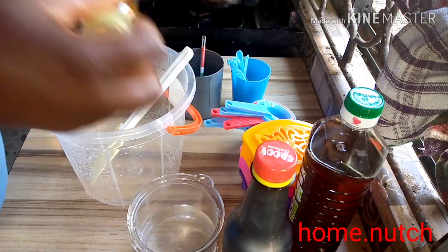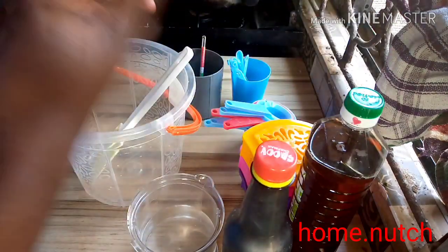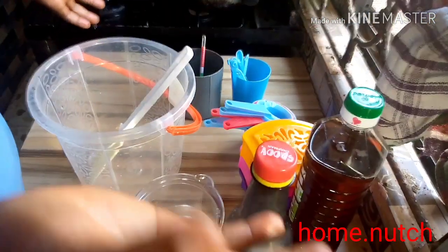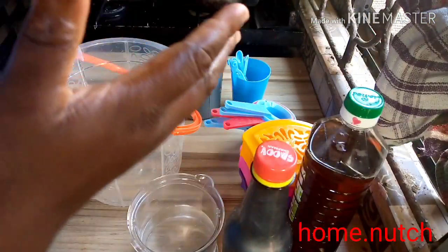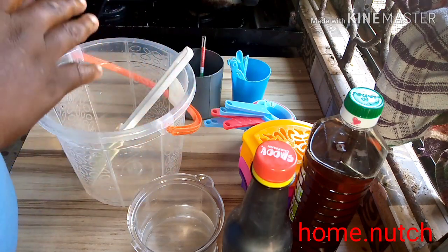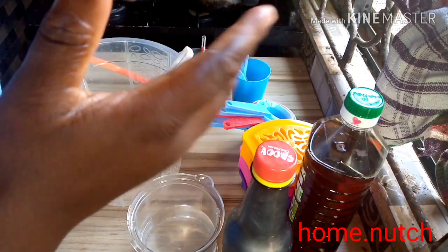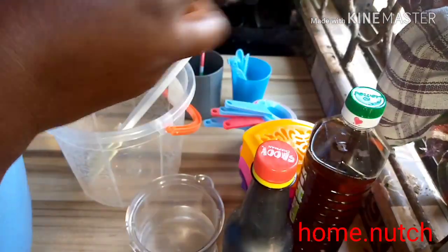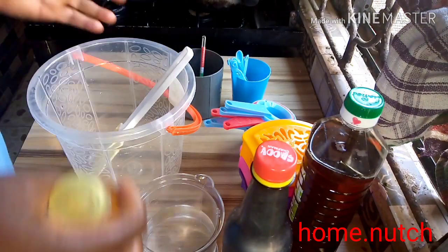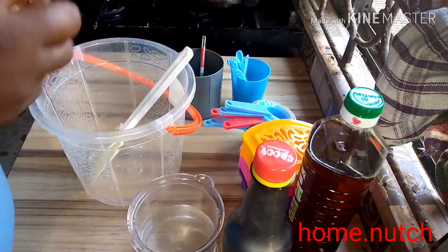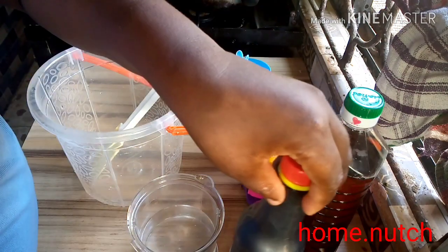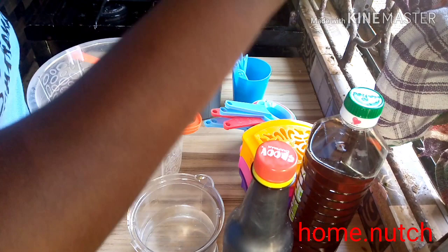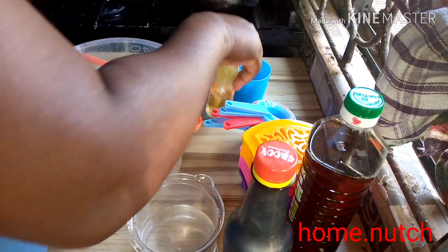All what you are seeing here now, I got it around here, and I have my perfume here. If you make your soap and you think it smells like akara, or it's smelling like meat, then put some fragrance you have in your house to smell well. But it's not actually necessary. You may not add it. If you think you want it to smell nice, put it.